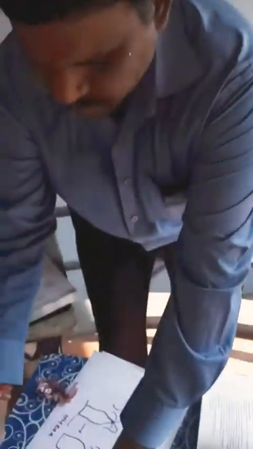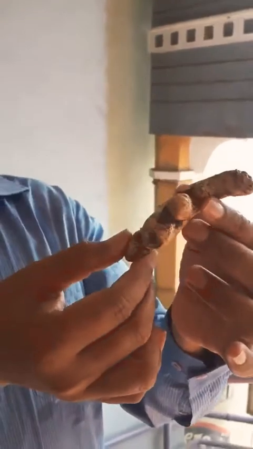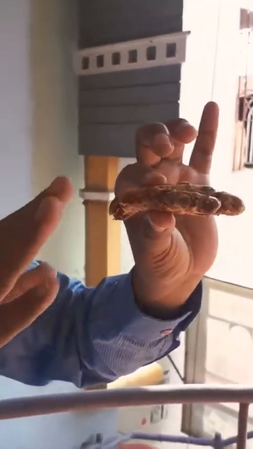Next, let us come to another one. What is this? Ginger. Very good. It's a very common spice, a condiment that you use in day-to-day life. It has very good medicinal value also. And you see, these are all found underground. These are called underground plant parts, called a stem.